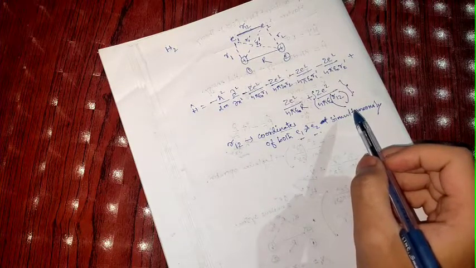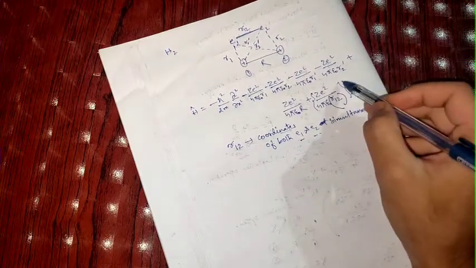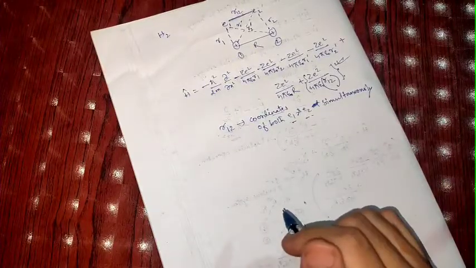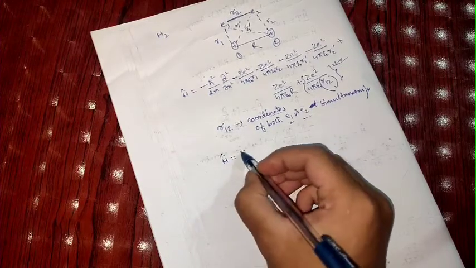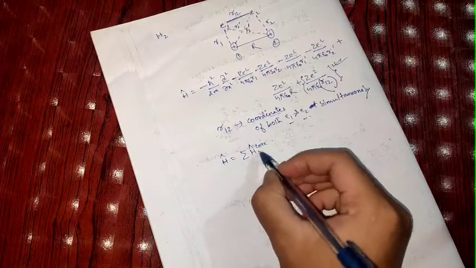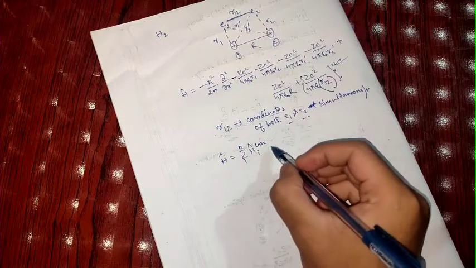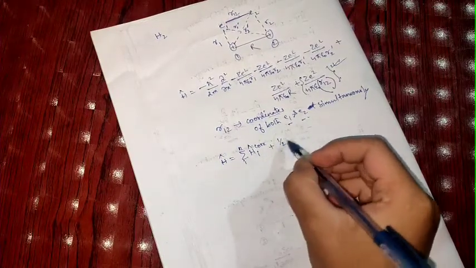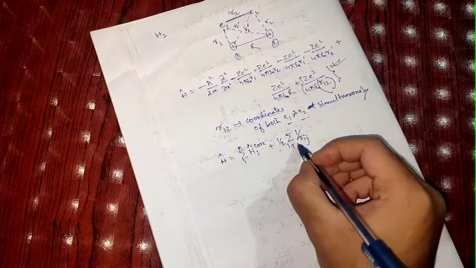So now what happens, the Hartree-Fock or SCF model tries to define this particular quantity. According to them, the Hamiltonian is given by the summation of H cap core i, where the sum runs over the number of electrons, plus half the summation of 1 by r_ij, where i not equal to j.